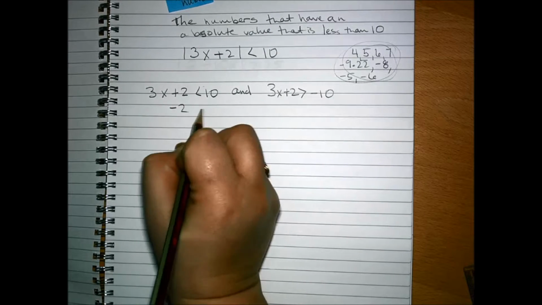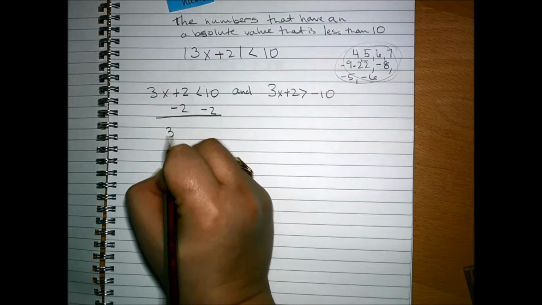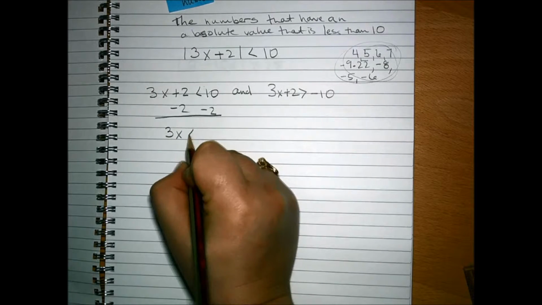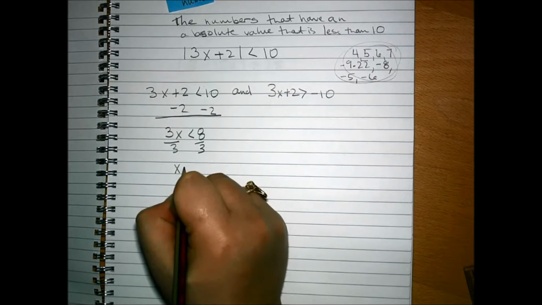So now let's subtract 2 on both sides. I'm really sorry, guys. My brain is really struggling right now. It's getting late. It's time to have some dinner.